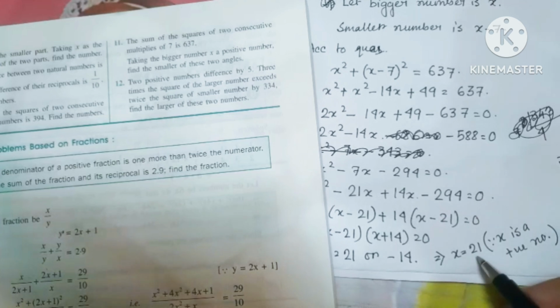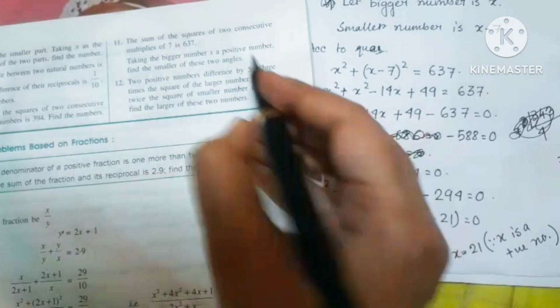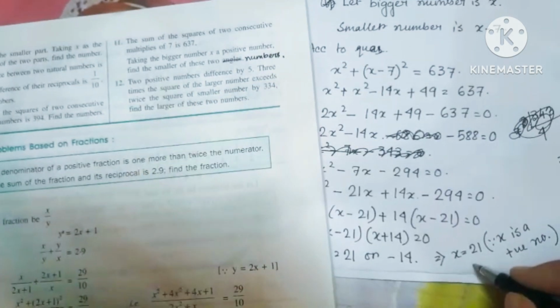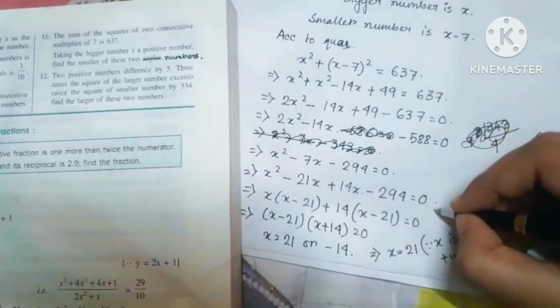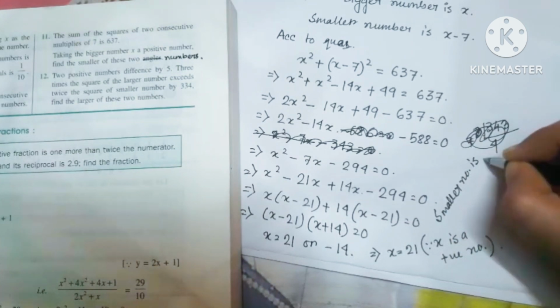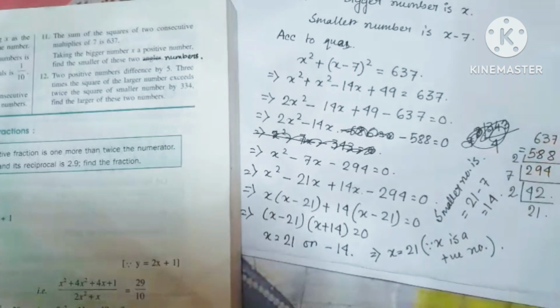Okay, now if x is 21, you have to find the smaller of these two numbers. So the smaller number is 21 minus 7, that will be 14. Okay, 14 will be the answer.